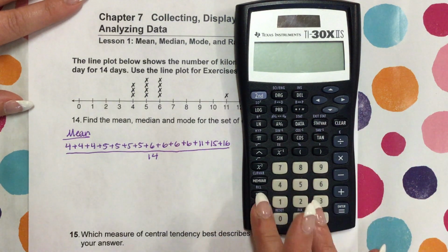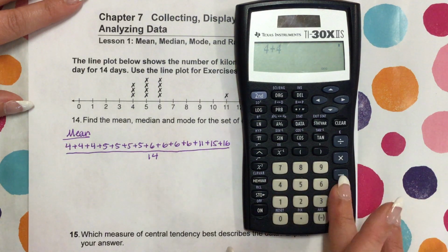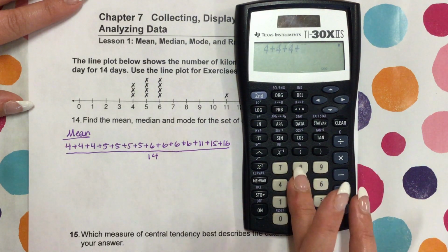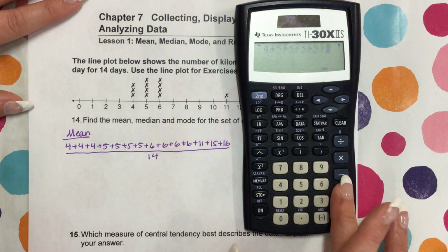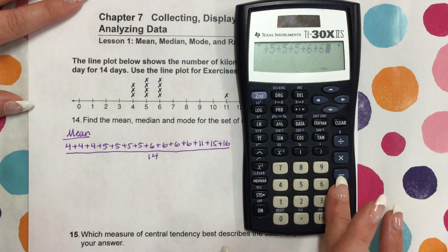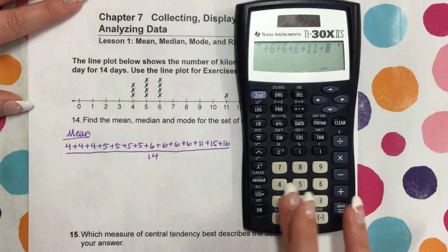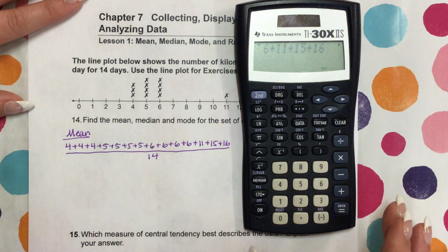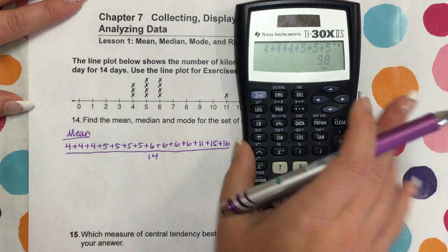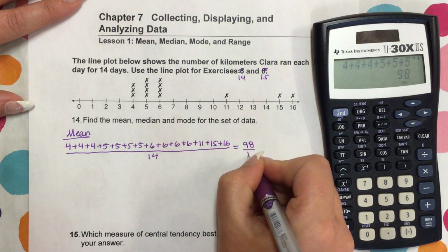So 4, got to turn it on, clear it out. Okay, 4 plus 4 plus 4 plus 5 plus 5 plus 5 plus 5 plus 6 plus 6 plus 6 plus 6 plus 11 plus 15 plus 16. Enter equals 98. So 98 divided by 14.